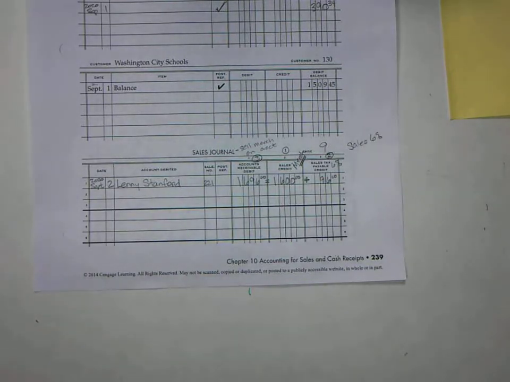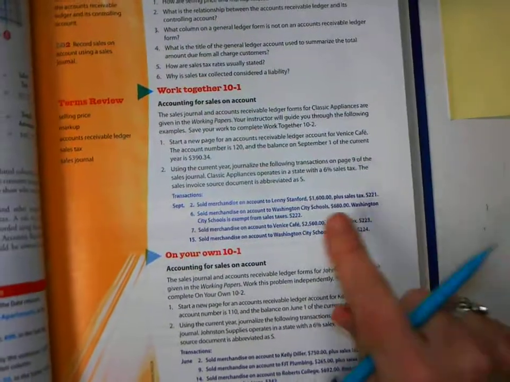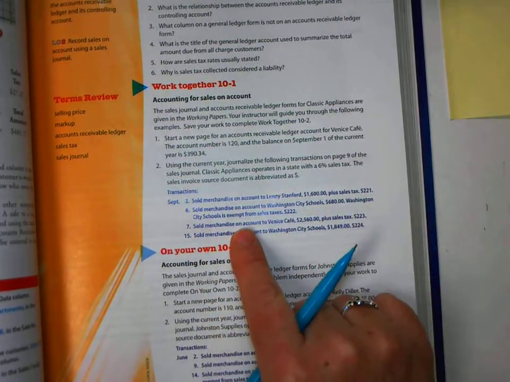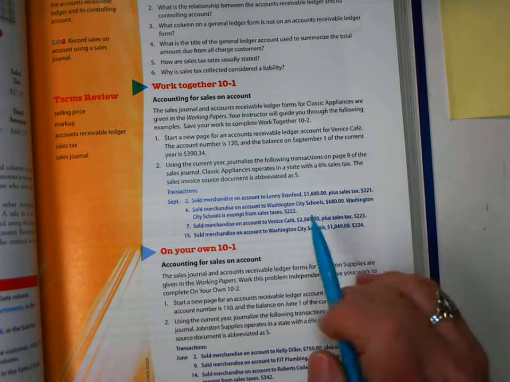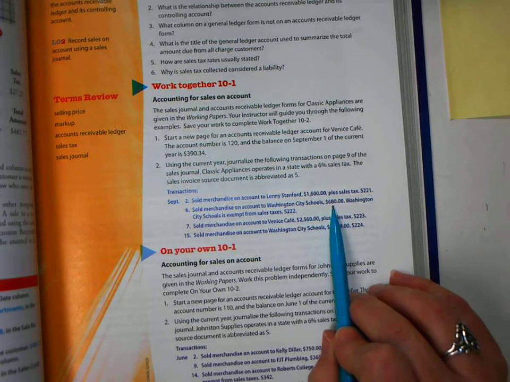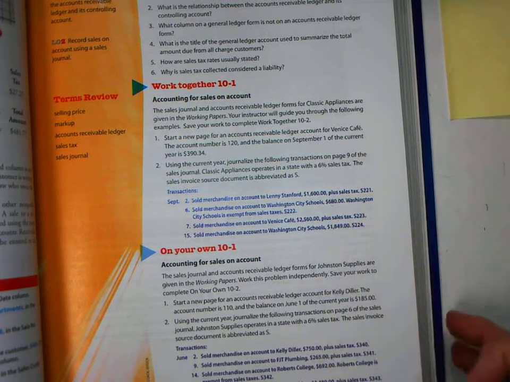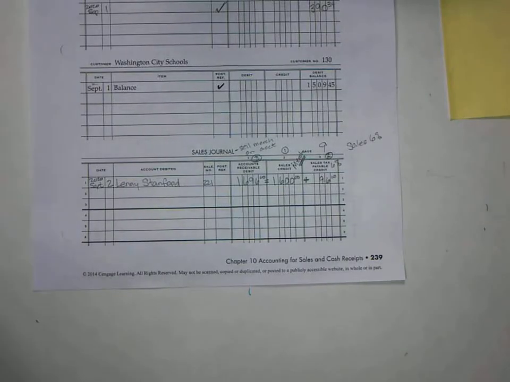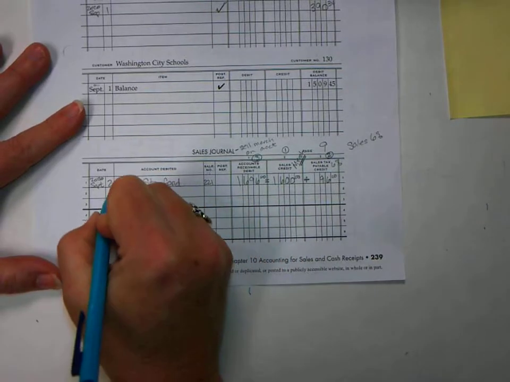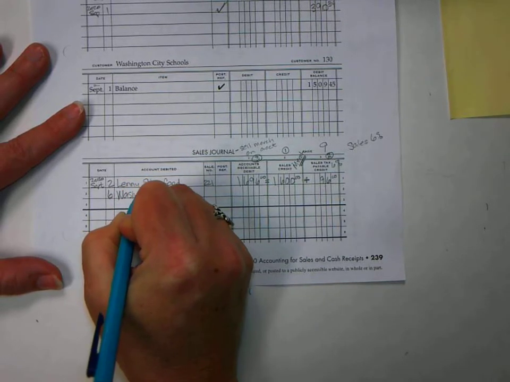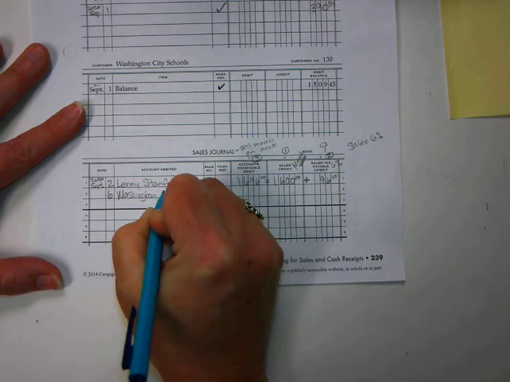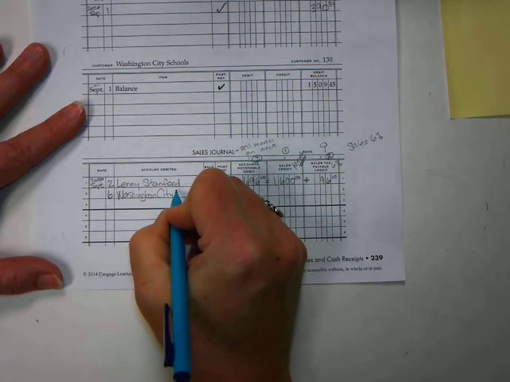Then our next transaction: sold merchandise on account to Washington City Schools for $680. But Washington City Schools is exempt from sales tax, so we don't have to do that calculation. We just put this number as our sale and it's going to be our accounts receivable. Most nonprofits are tax exempt.